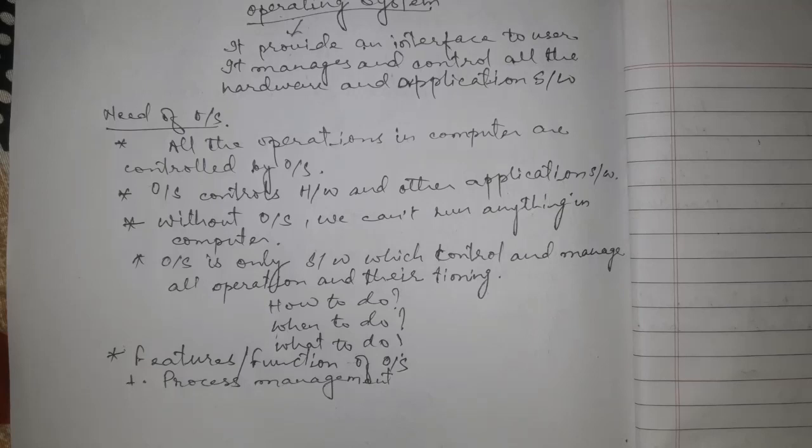Suppose the computer is unable to process the request of the user in time, then we get very annoyed and think that this computer is not good. Sometimes when you are using a mobile or computer, you press the keyboard and you are not getting the output on the screen.